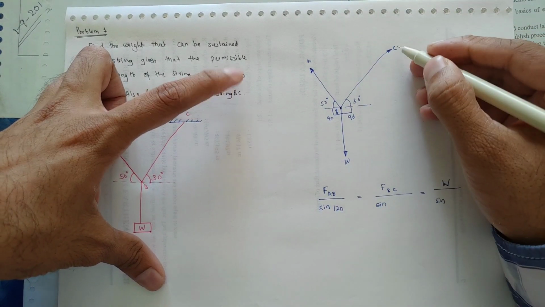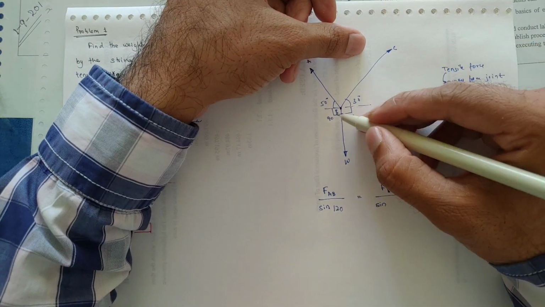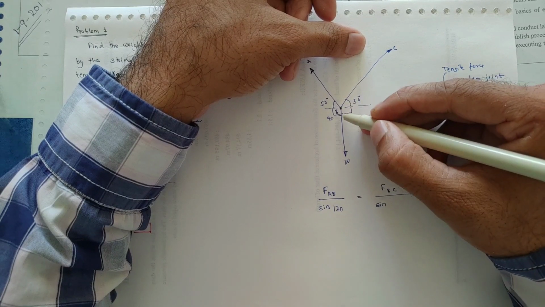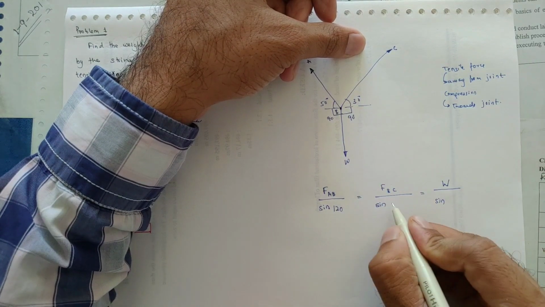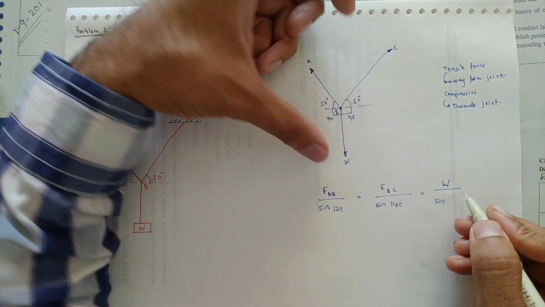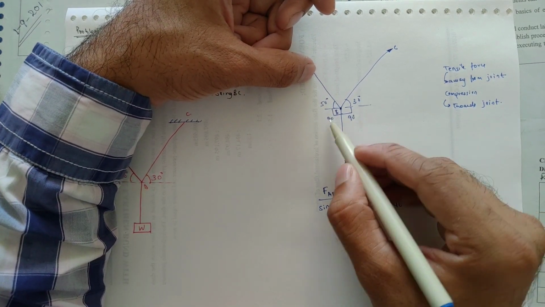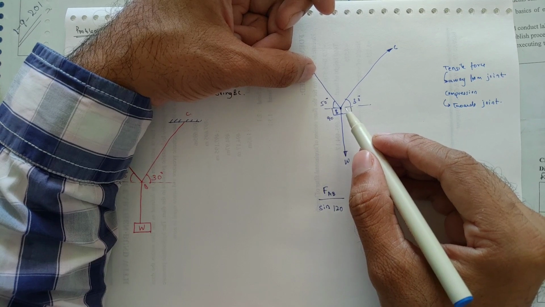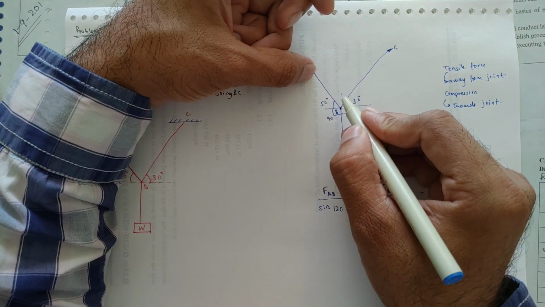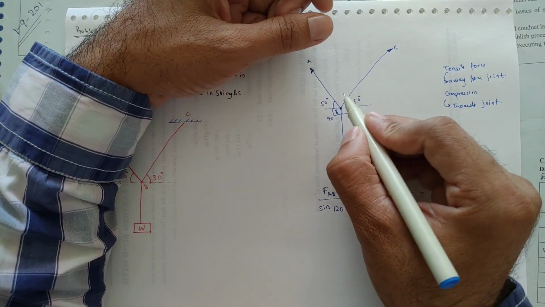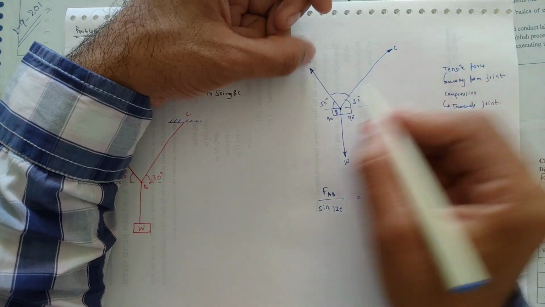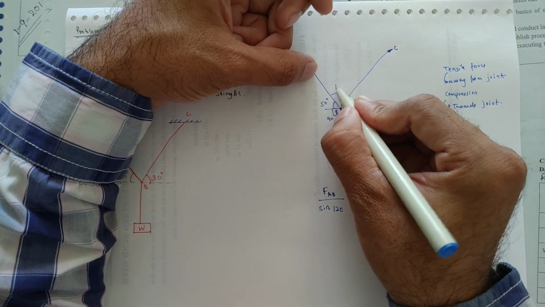This is for AB. Okay, and if I take force BC, the opposite angle is this one, that is 90 and 50, that will be sine 140, and W by sine of the remaining angle. If I add, this is 90, 180, total 360 will be there, and if you calculate you will get this as 100 degrees.